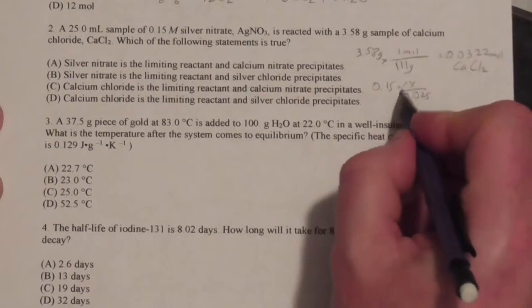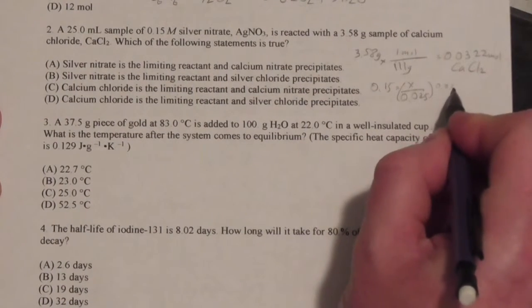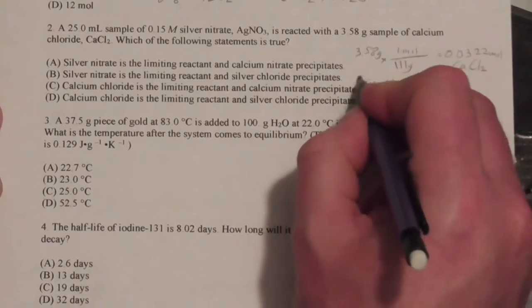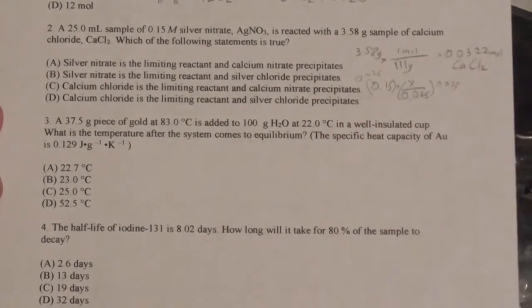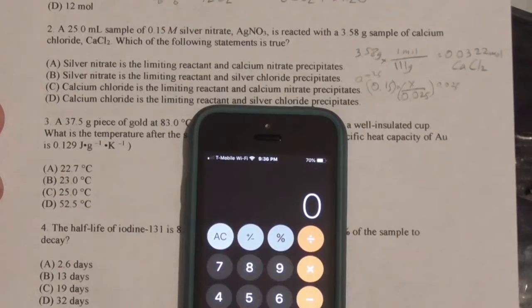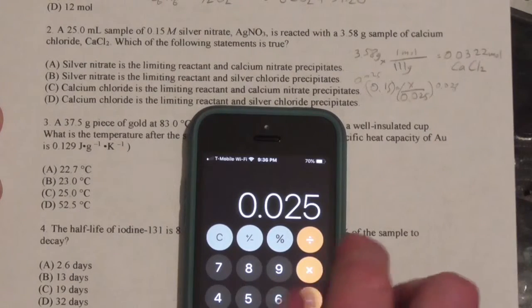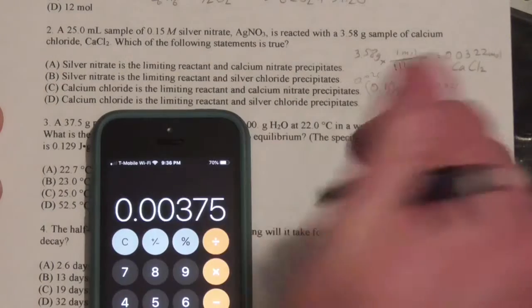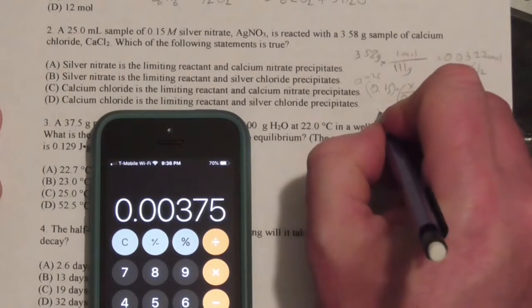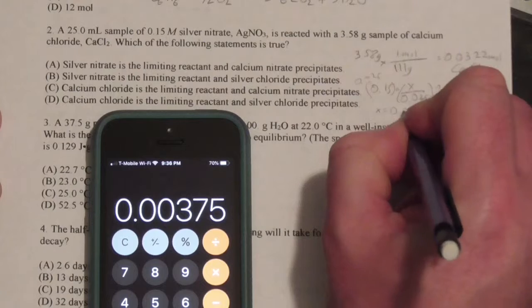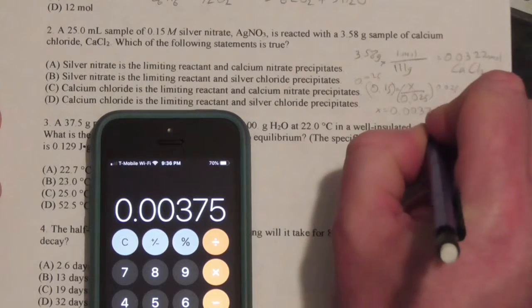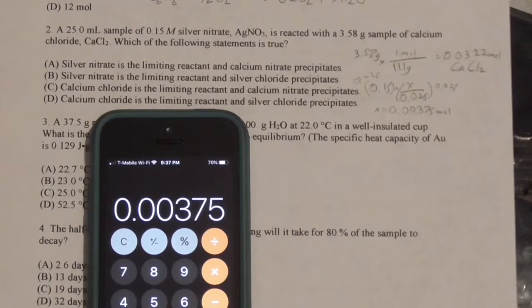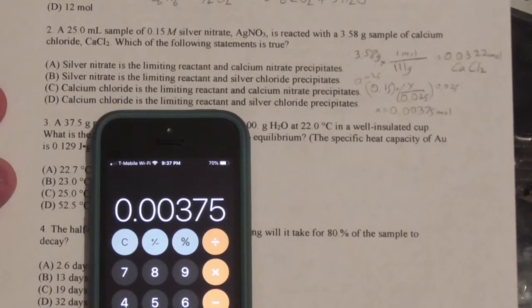So now 0.025 times 0.15. So X in this case is 0.00375 moles.